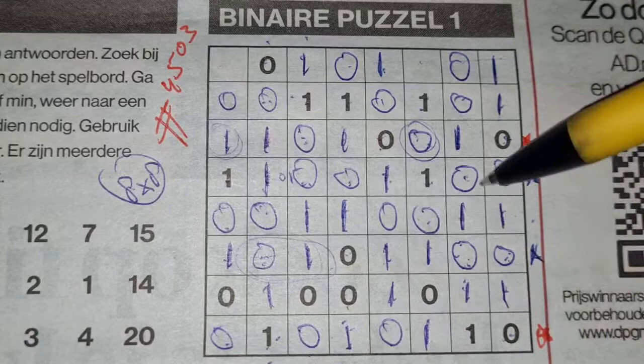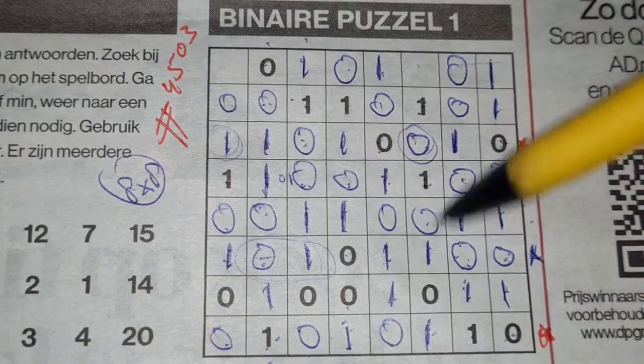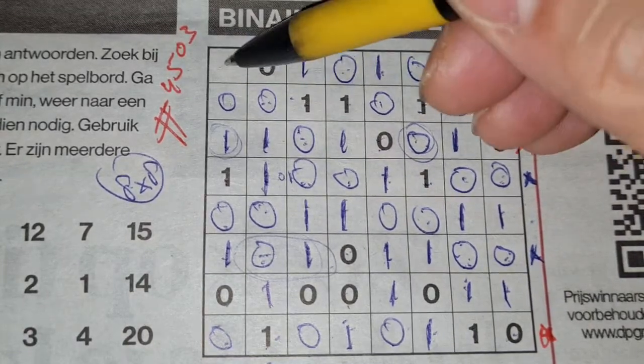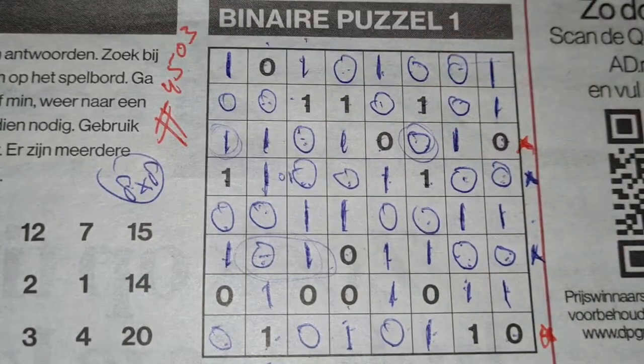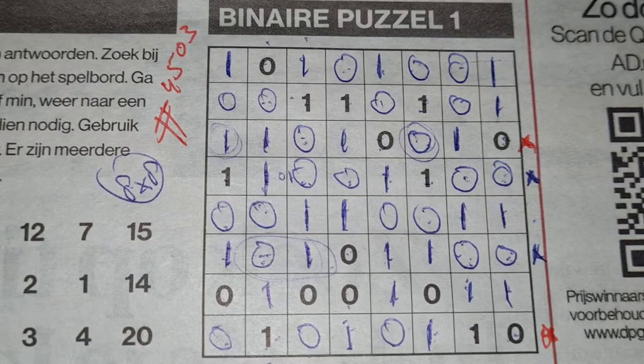1, 2, 3, 4, yes. 1, 2, 3, 4 ones. So the rest are O's. 4 O's we have here, so the rest are ones. Alright, finished in 5 minutes. With a lot of comparing, but we've managed to solve this again.